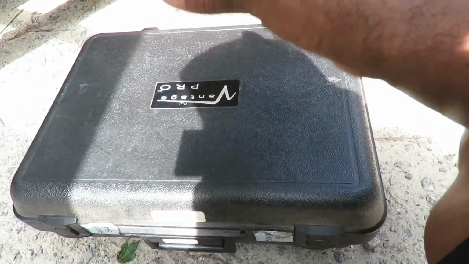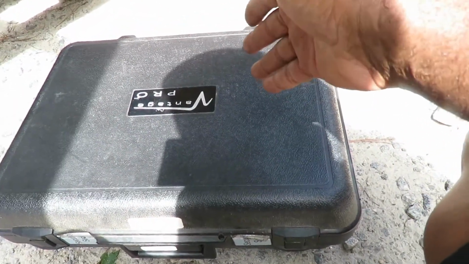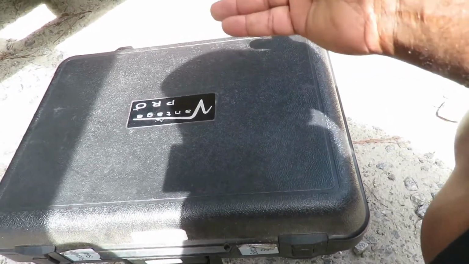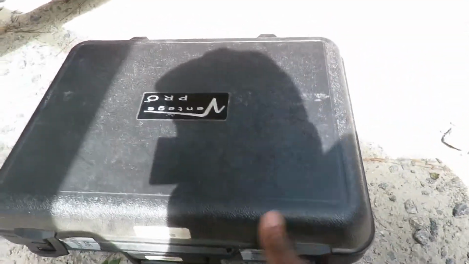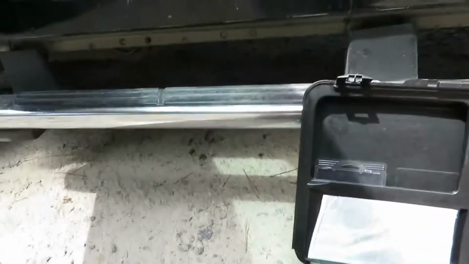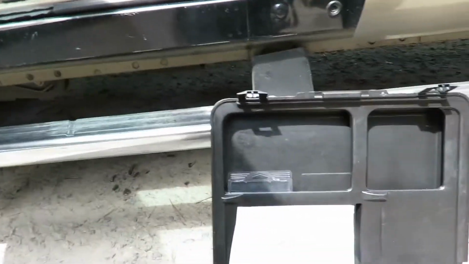Now, I very seldom like to pull this out because, as you know, I like to dedicate our channel for the DIYer. And this is a $2,500 computer, but we have to use it to diagnose this. Now what we're going to do is diagnose the condition of the fuel pump.